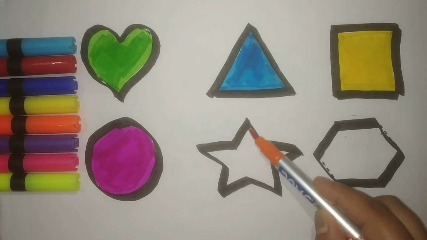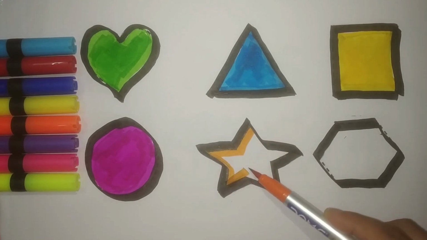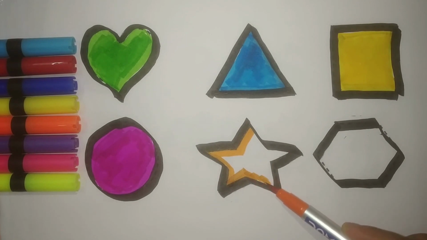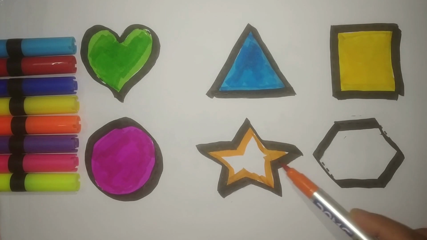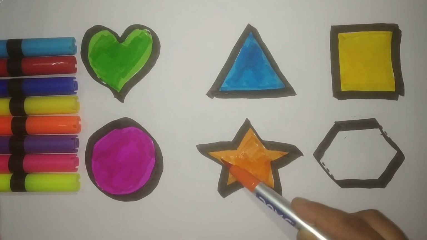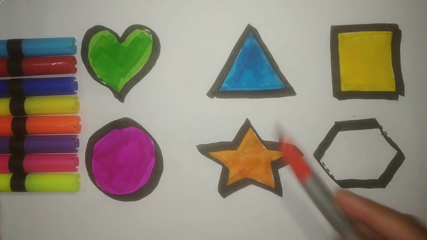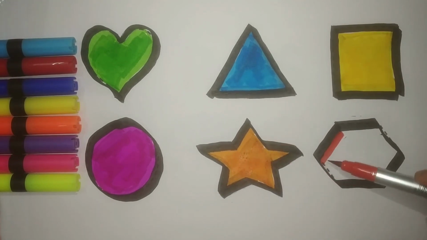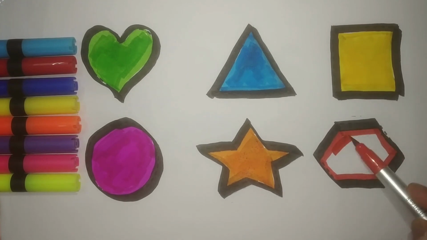Orange color. The star is of orange color. The star shines bright up in the sky. Red color. The hexagon is red in color. The hexagon has 6 equal sides.